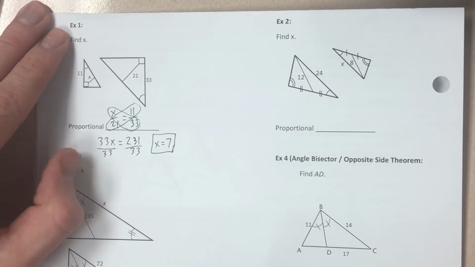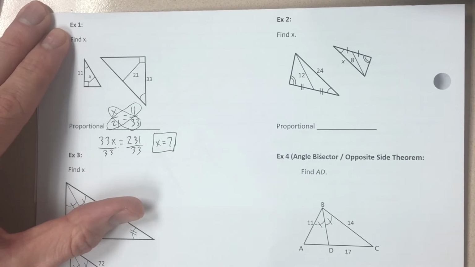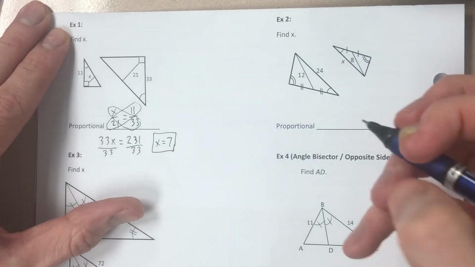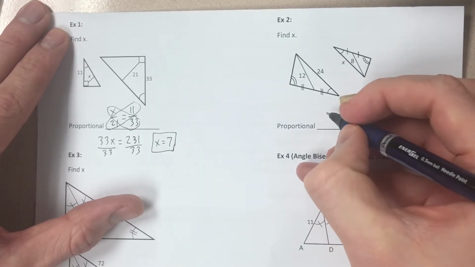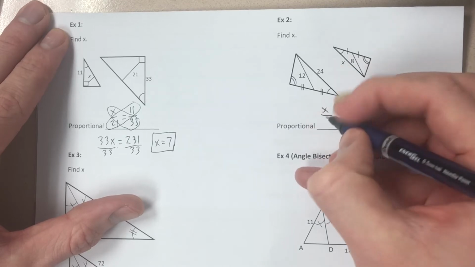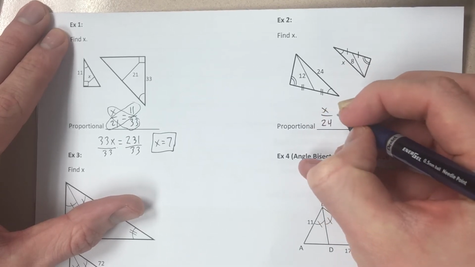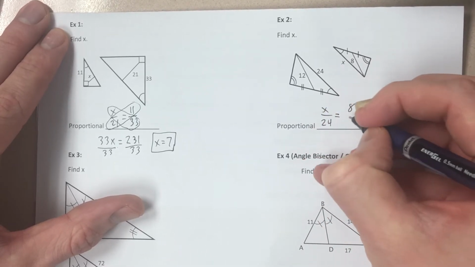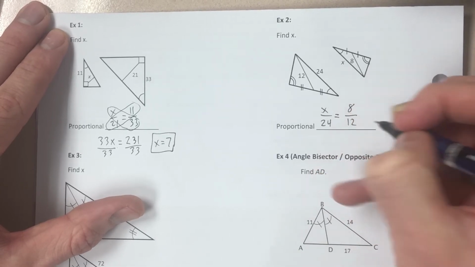So in our next problem, we're going to set it up very similarly to what we just did. Again, some of these are more rotated than others, but they're still pretty straightforward here. So in this case, x goes with this larger side over here. X goes with the 24, and 8 goes with the 12.